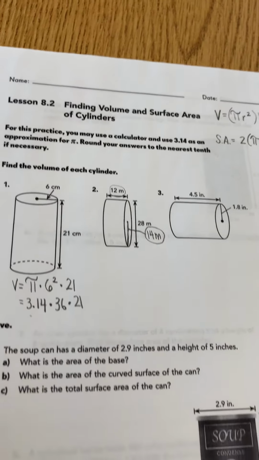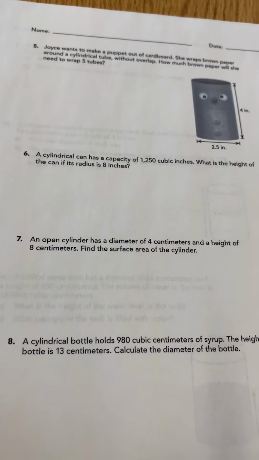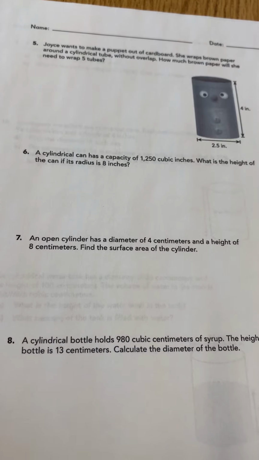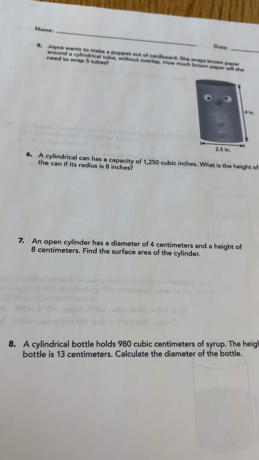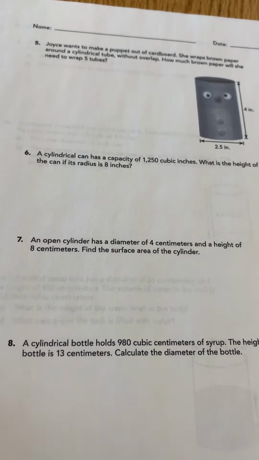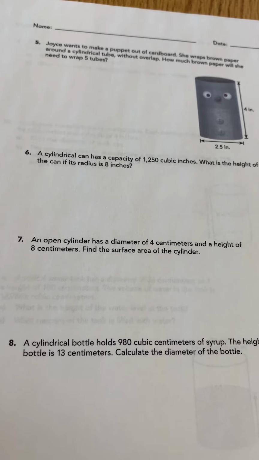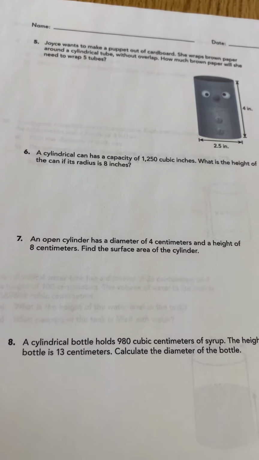All right, 7 says an open cylinder has a diameter of 4 centimeters and a height of 8 centimeters. Find the surface area of the cylinder. Okay, an open cylinder means it has a bottom, but it has no top. Okay, so the surface area is going to be the bottom, base, and then the curved side.